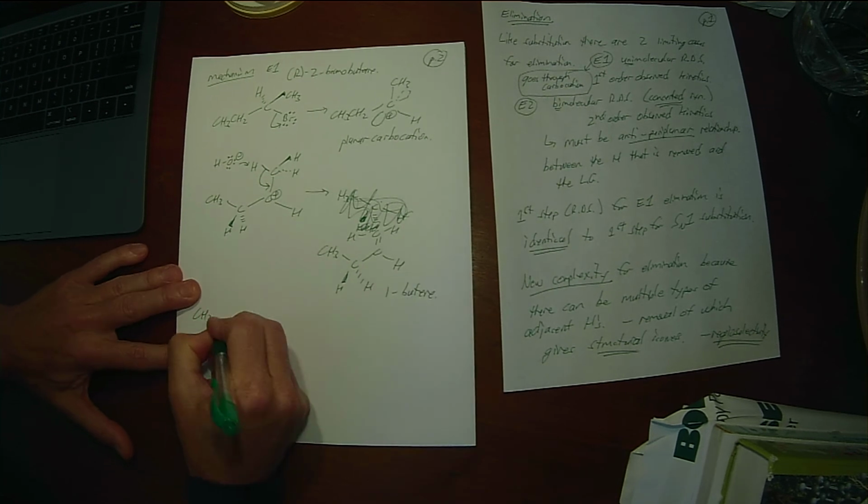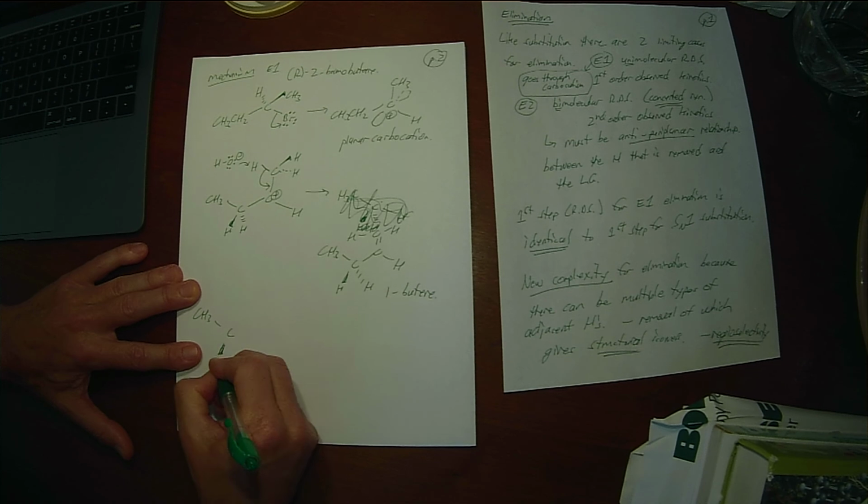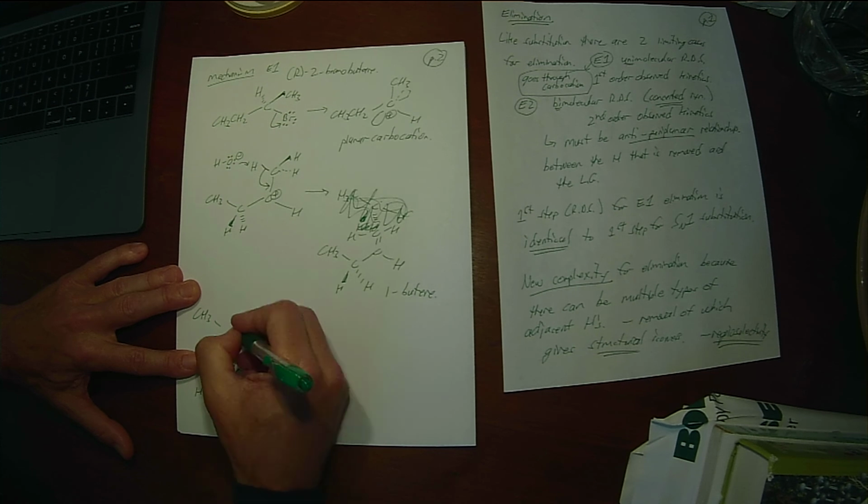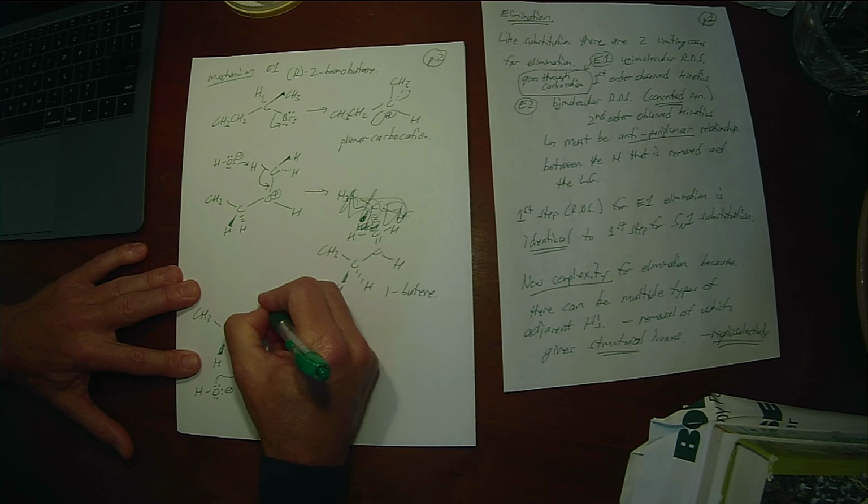But I could also take one of these two hydrogens off with hydroxide. So pull that hydrogen off and take this pair of electrons and push it in there to form a pi bond.